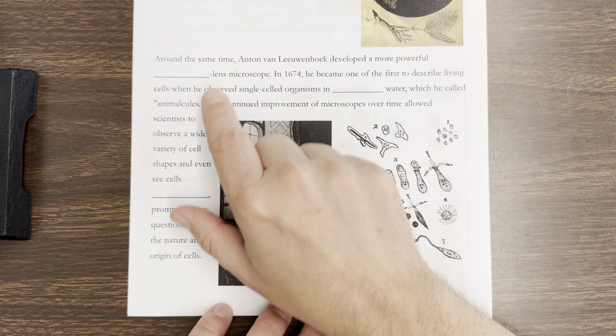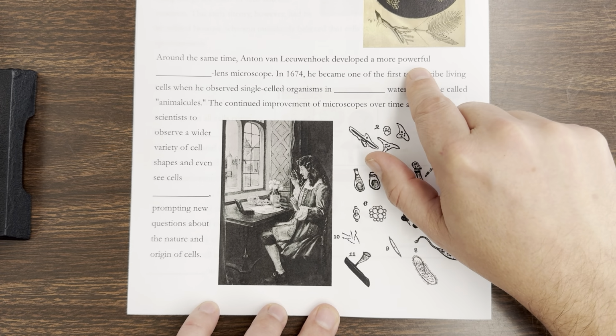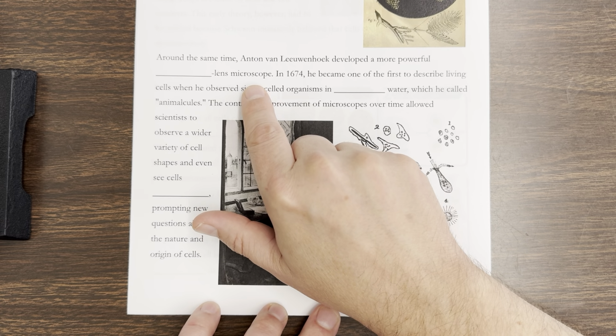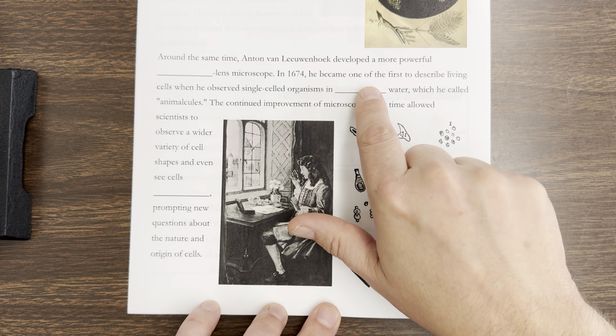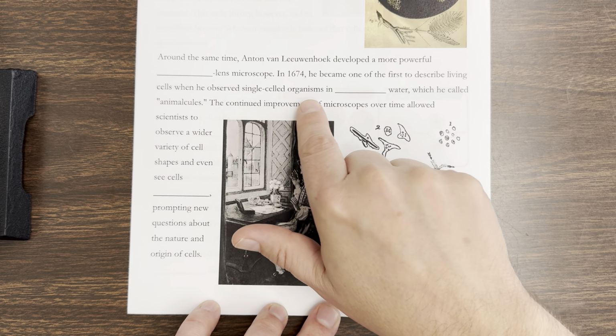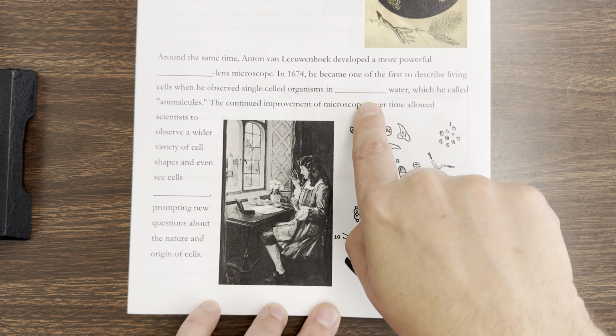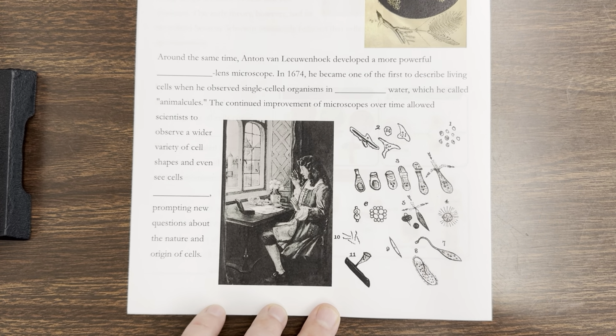Around the same time, Antoine van Leeuwenhoek developed a more powerful single-lens microscope. In 1674, he became one of the first to describe living cells when he observed single-celled organisms in pond water, which he called animalcules. This is a normal thing to do in science labs, elementary through high school: you look at a drop of pond water because it has lots of microorganisms inside.